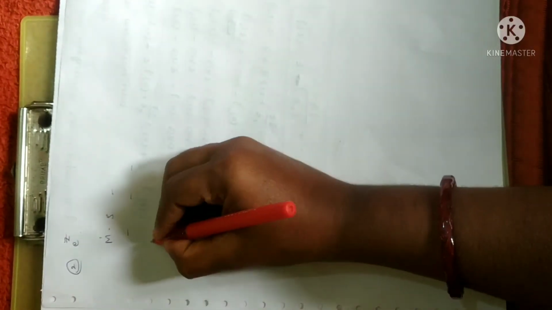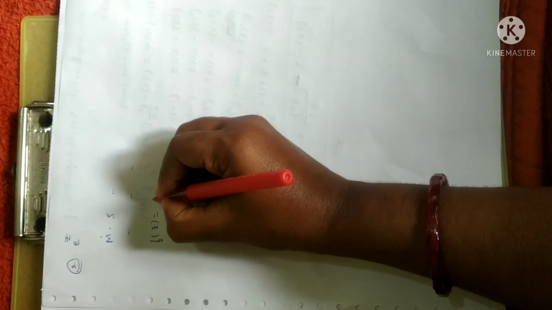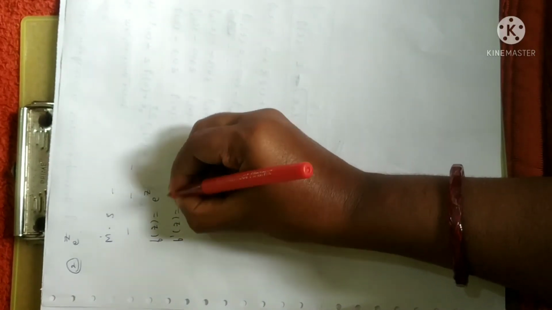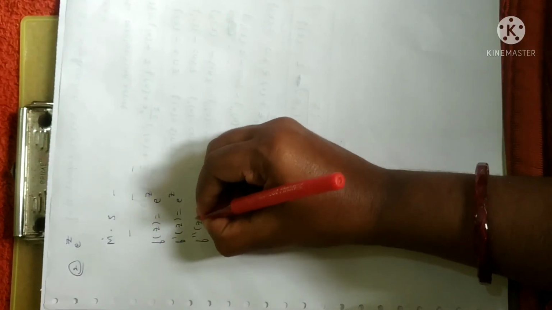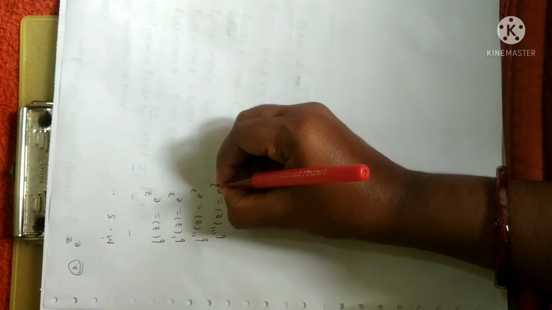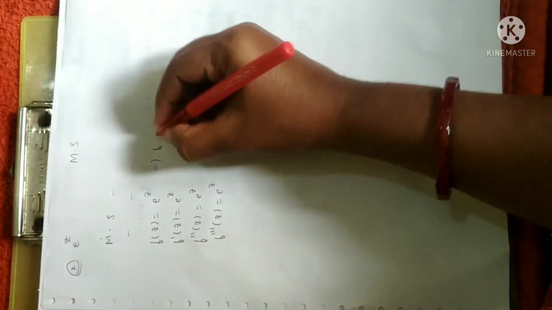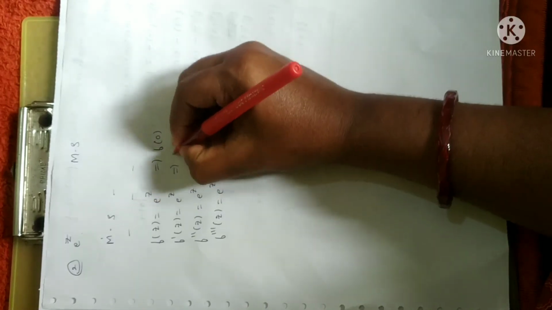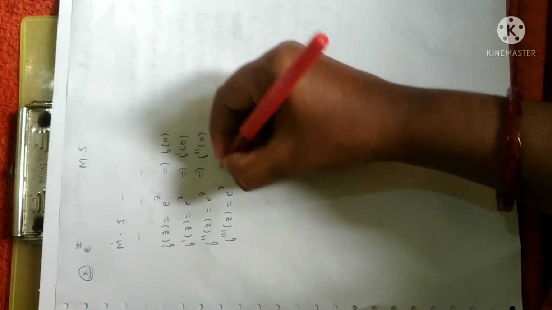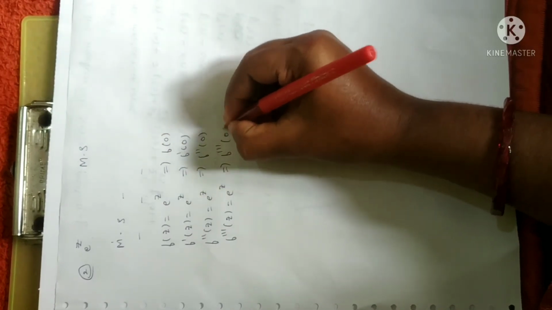So after that, let us consider f of z as e power of z. Now f dash of z is again e power of z. F double dash is e power of z only. F triple dash is also e power of z only. Now we need to find about the point 0, because we have been asked to find the Maclaurin series. It is the Taylor series expansion about the point 0. So we have to find f dash of 0, f double dash of 0, f triple dash of 0. So wherever z is there, replace it with 0.